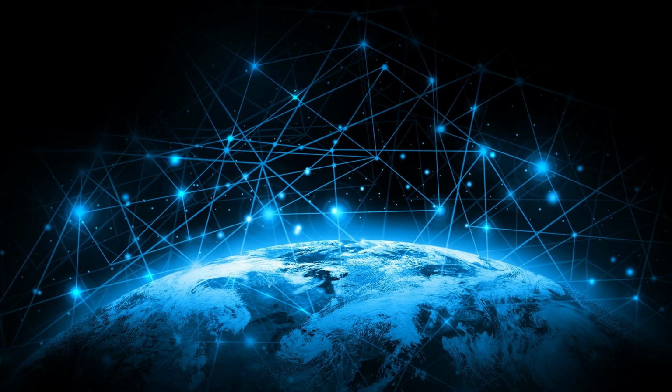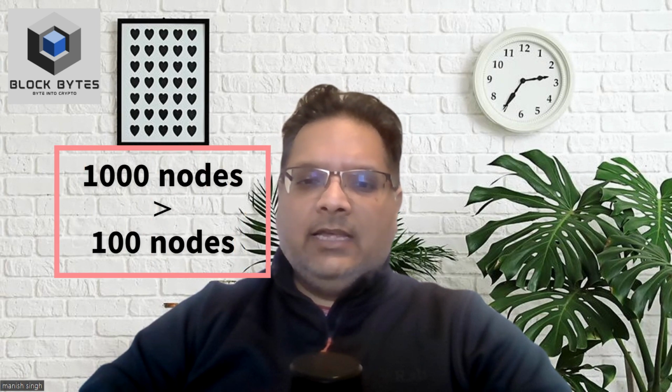But why is this special? Aren't all apps already decentralized? To understand this, we need to dive deeper. You see, a blockchain is as decentralized as its number of validators. Yes, there are other factors like geographical location and client diversity that also contribute to the decentralization of a chain. However, a blockchain with 1,000 validators is more decentralized than one with 100 validators. So a more decentralized dApp would be one that runs on Ethereum than, say, a sidechain with fewer nodes.